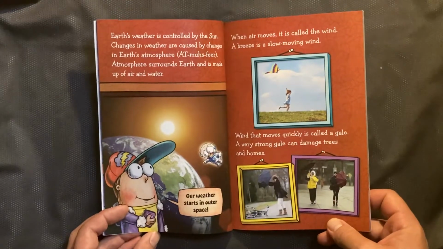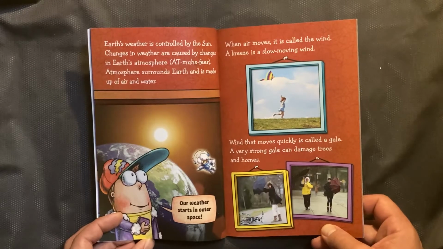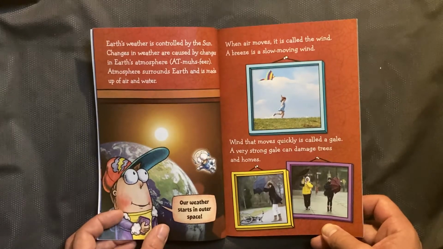Earth's weather is controlled by the sun. Changes in weather are caused by changes in Earth's atmosphere. Atmosphere surrounds the Earth and is made up of air and some water. Our weather starts in outer space.